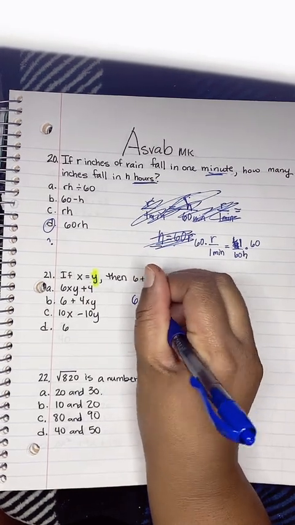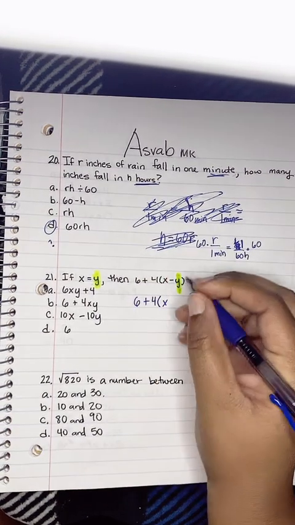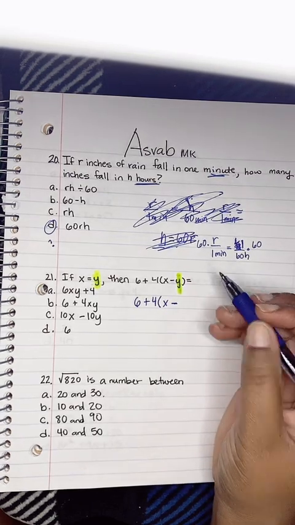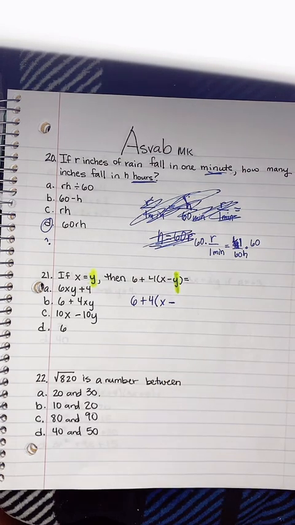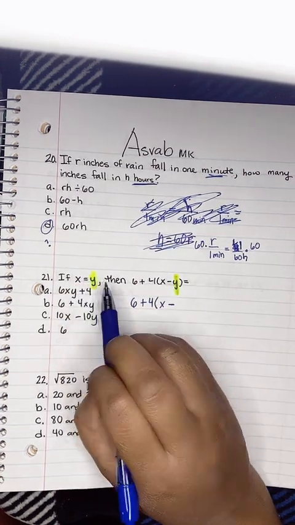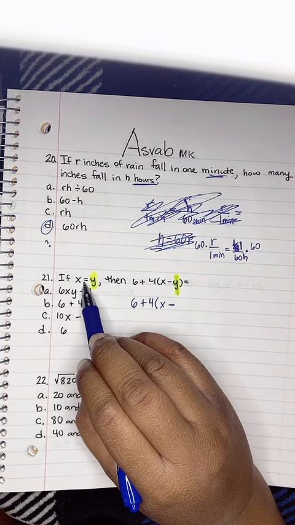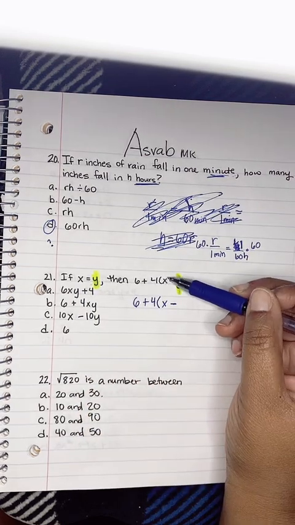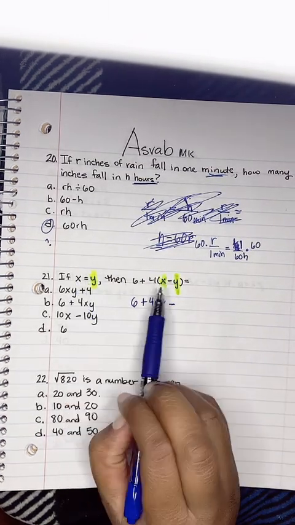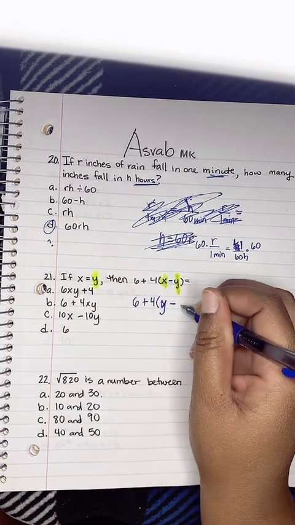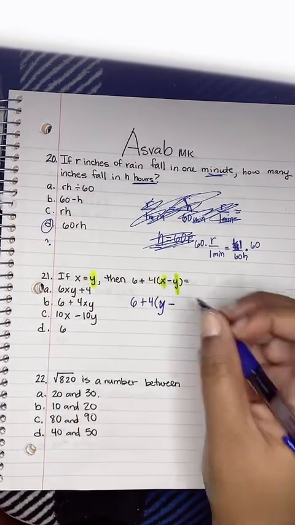So we're going to do 6 plus 4 times x minus y. Oh, well, actually, okay, x equals y. Whew, let me slow down. X equals y. So I'm going to replace x with y. So instead of writing x here, I can put y here. Okay, or vice versa. You can go either way.